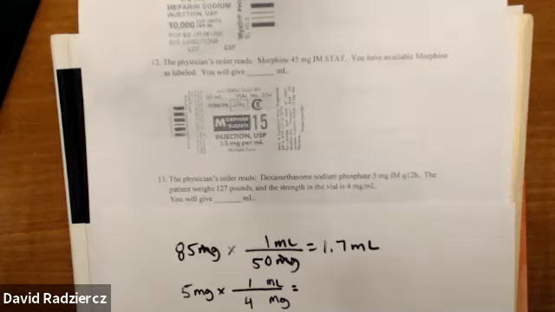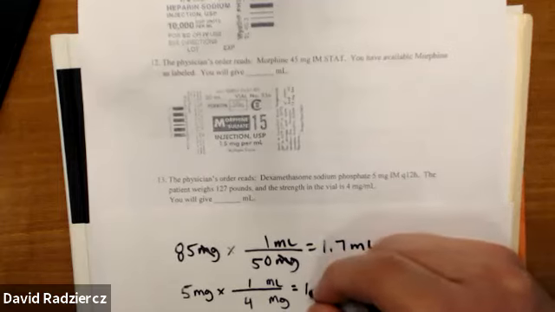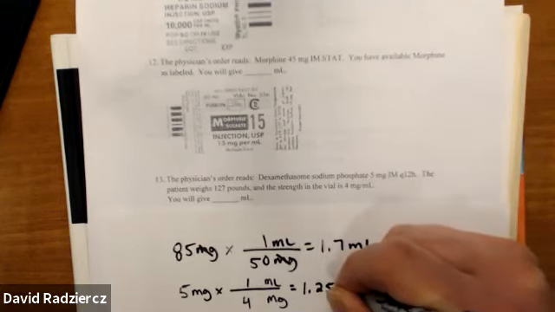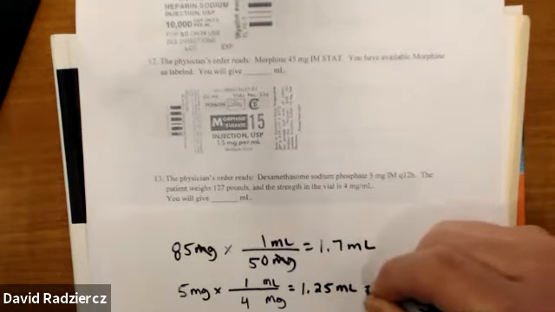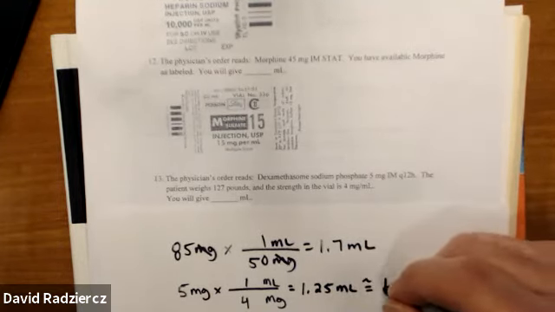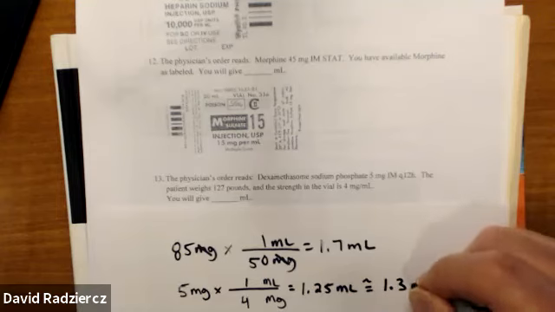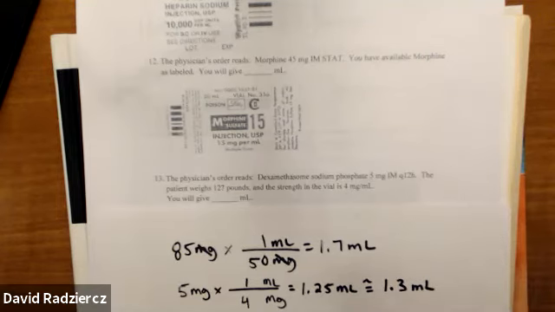5 divided by 4 gives you 1.25 milliliters. And then you would round that to the nearest tenth, to 1.3 milliliters.